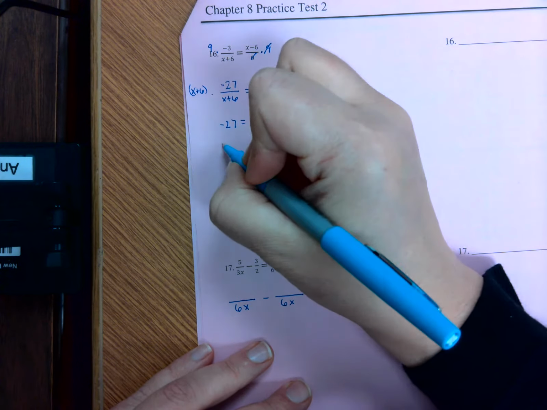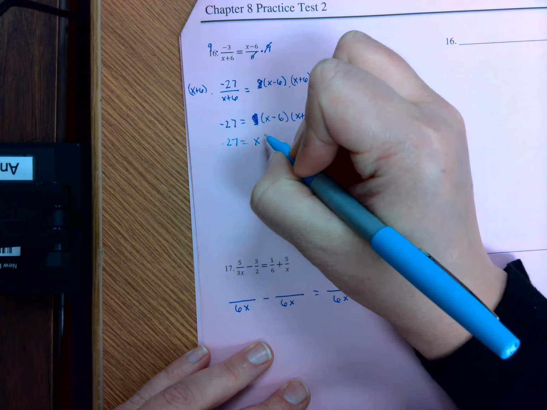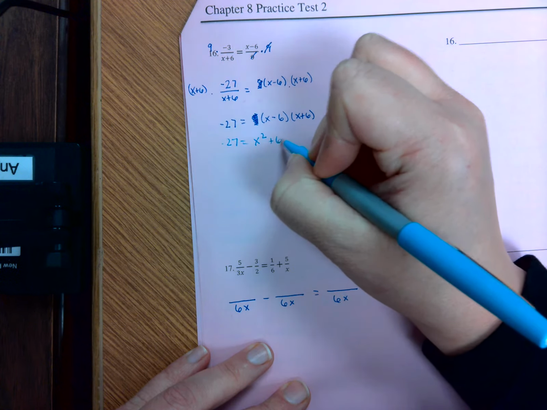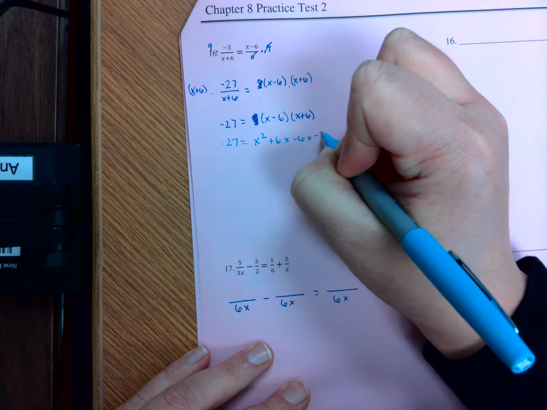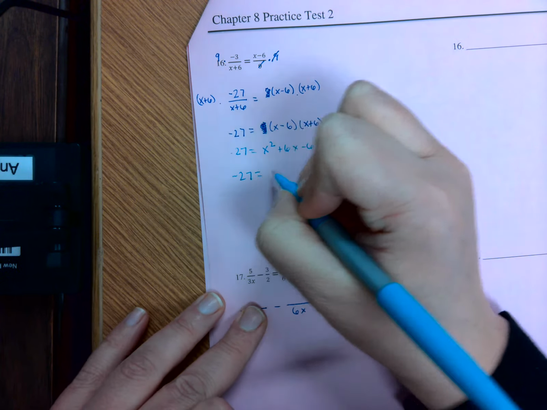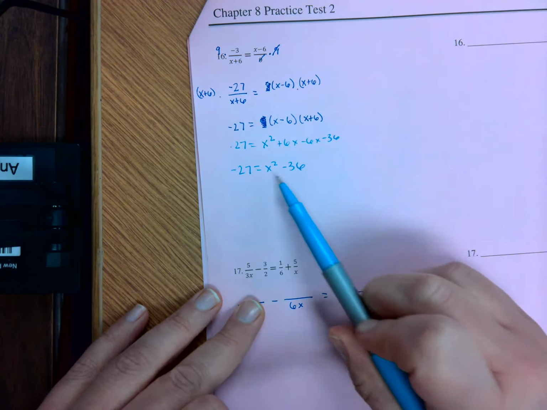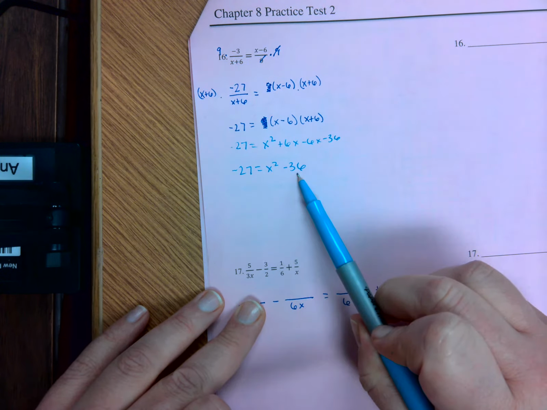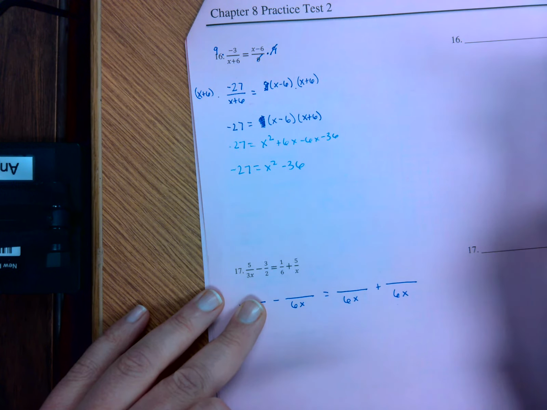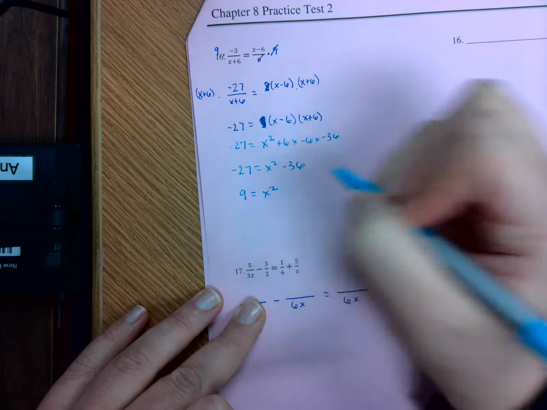Next thing I'm going to do is negative 27. I'm going to multiply this out. So this becomes x squared plus 6x minus 6x minus 36. So negative 27 is equal to x squared minus 36. Since I just have this one x, I'm going to add this 36 over, leaving me with a positive 9 is equal to x squared.